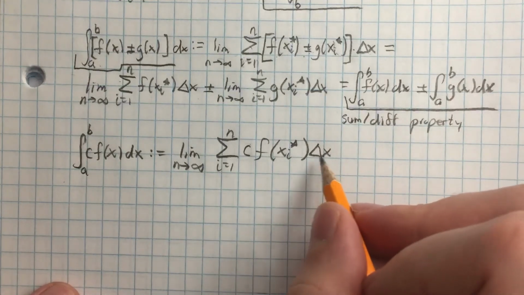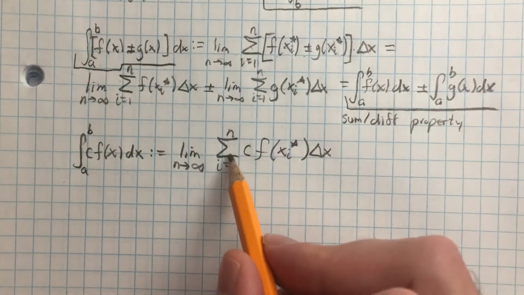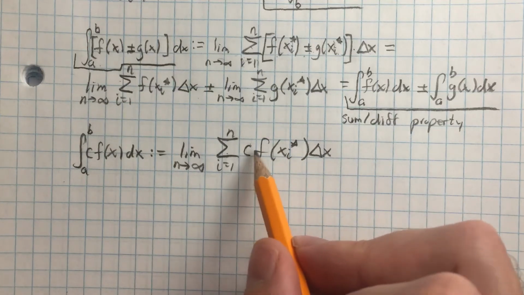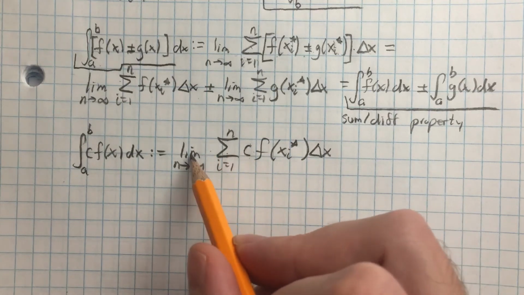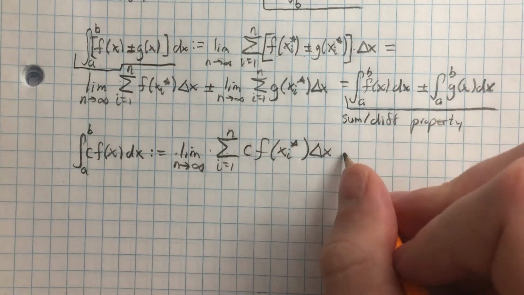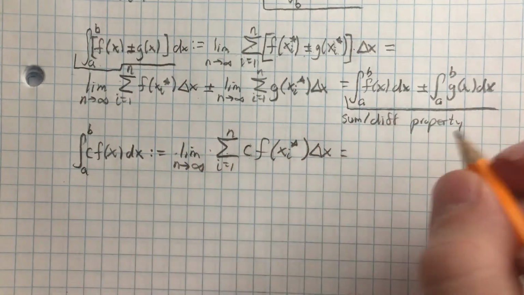Again, I'll leave delta x. I'm not trying to manipulate that. But we know that the summation symbol sigma has the ability to move multiplicative constants to the outside, but the limit has the same property as well. Therefore, c can move outside of both of these due to the way that the integral is defined.